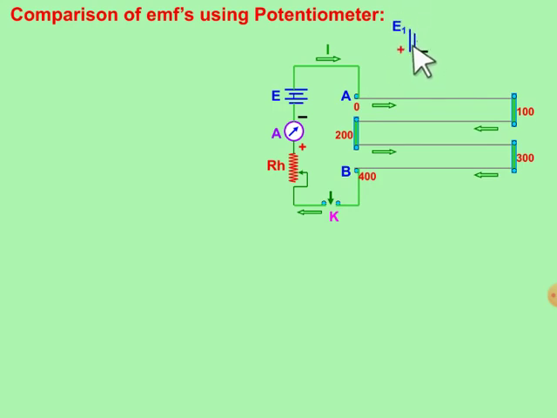Now let's take first E1, and suppose this E1 is connected here with the positive terminal. Mind you that the positive terminal of the driving source and of the cells whose EMF are going to be compared should be connected at the same point, and that same point should be the starting point of the potentiometer wire. We will mark it as 0.